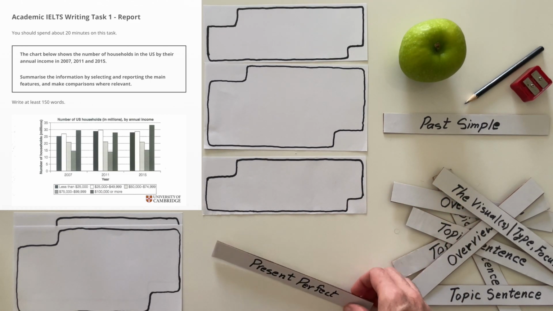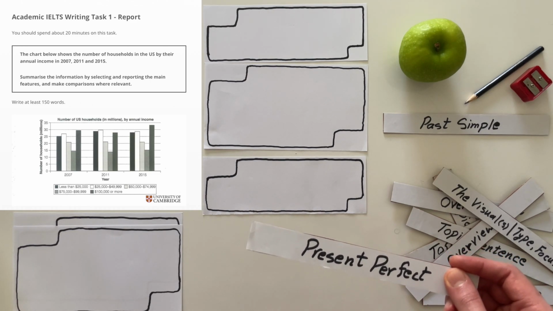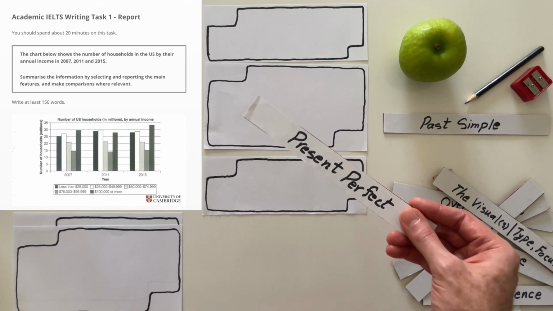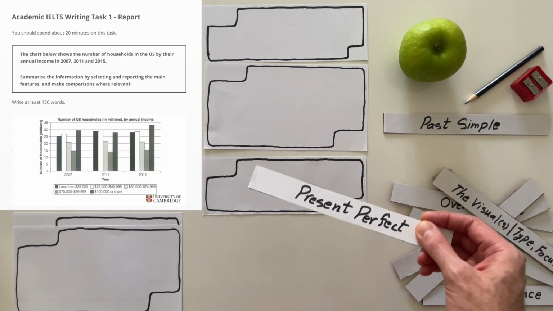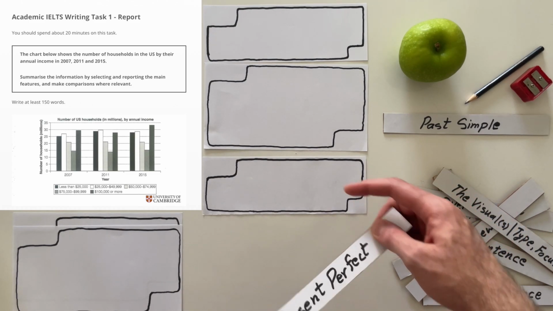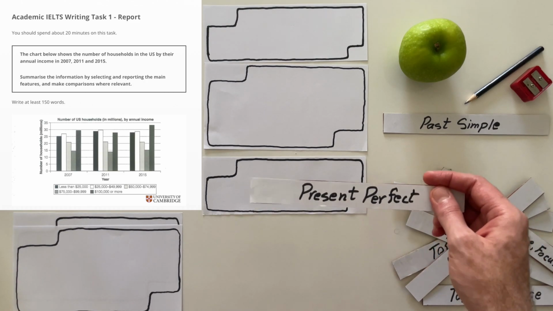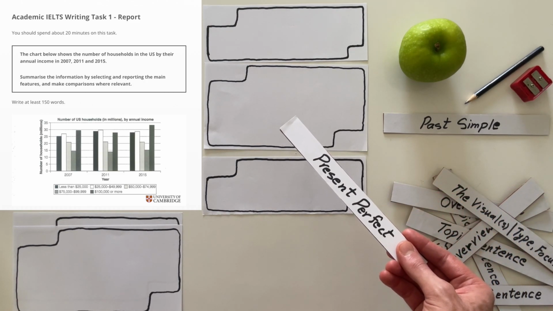And you might say, why aren't we using present perfect? Listen to me very carefully. If we say one sentence in present perfect tense, that means we have the information from the year here, like 2015, all the way to 2024. Do we have that information?